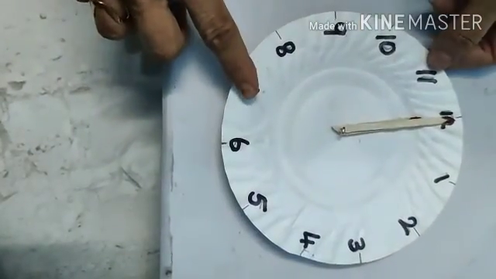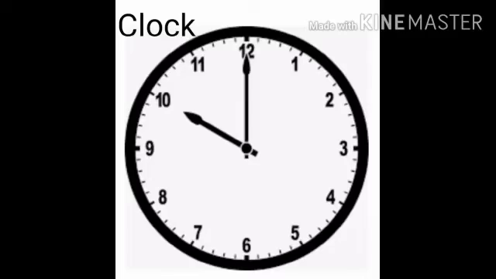Children, you can make the clock with the help of your parents. Children, today you learned how to tell the time on a clock.